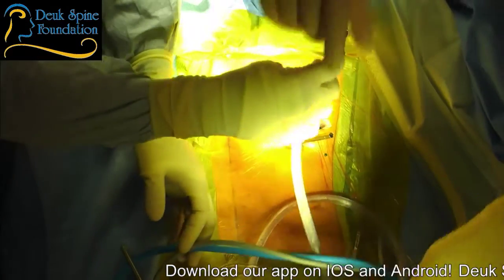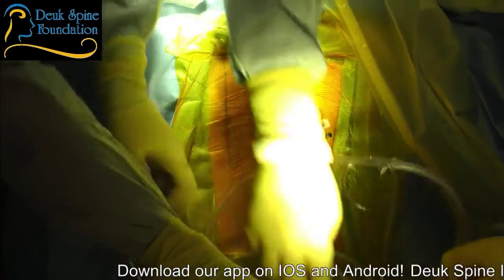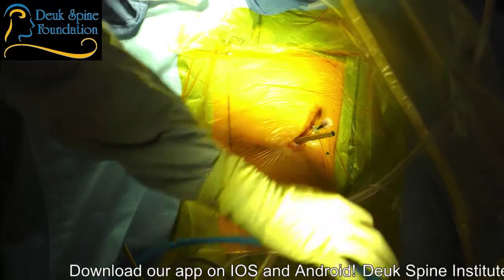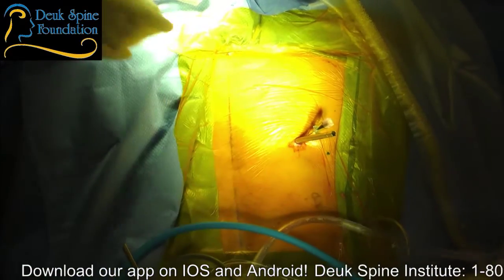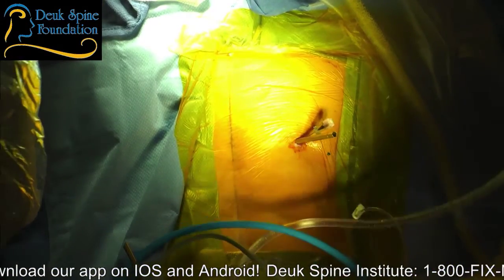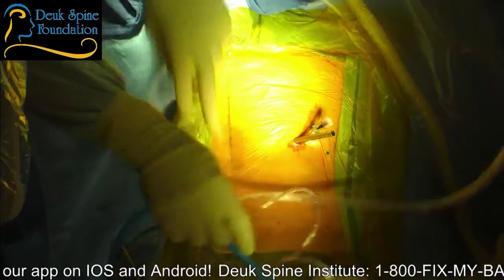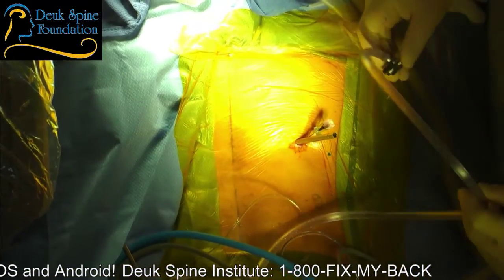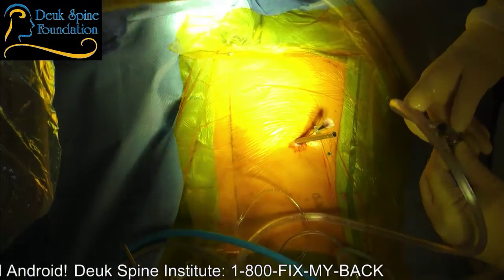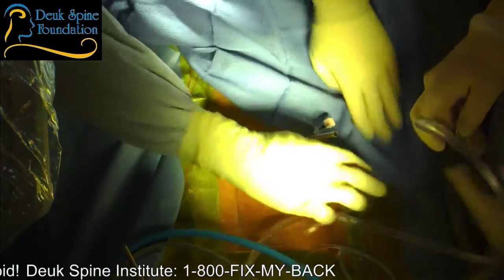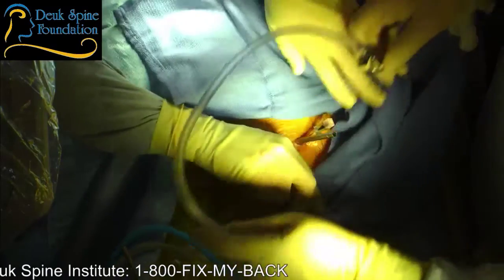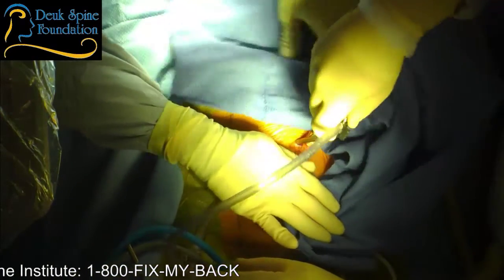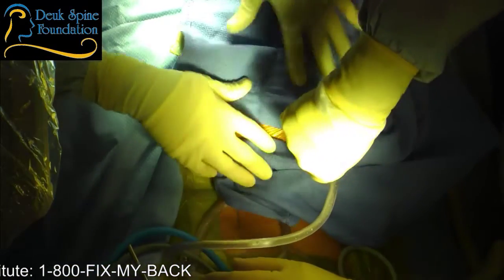So, just for the record, I've done more than 1,000 of these surgeries now, and we've never had a single complication. No infections, no nerve damage, no spinal fluid leak, no abdominal organ injury. The only thing that's ever happened is 1% of the patients will have a recurrent disc herniation. That means that they're going to go do something they shouldn't do after surgery usually, and they end up with a second herniation.